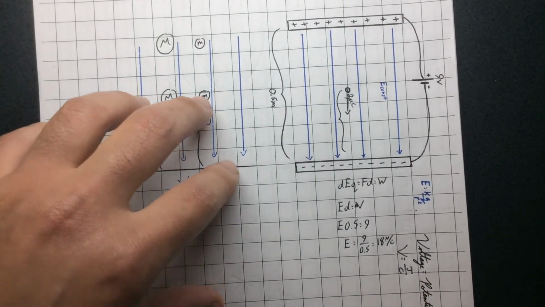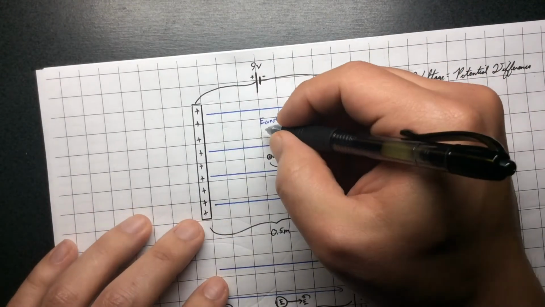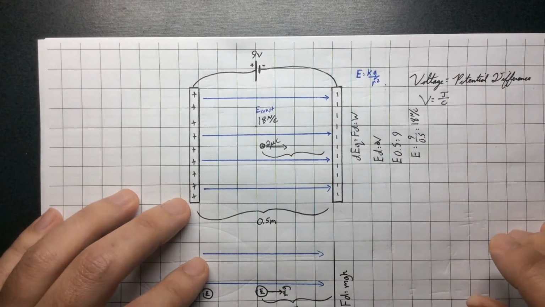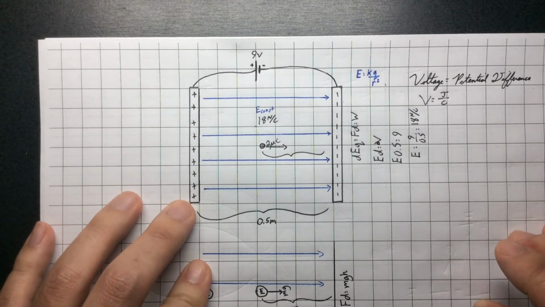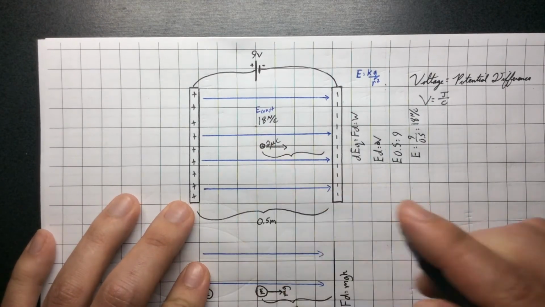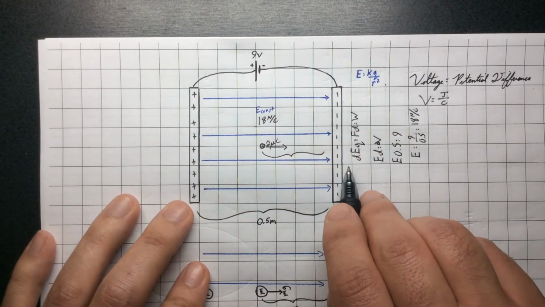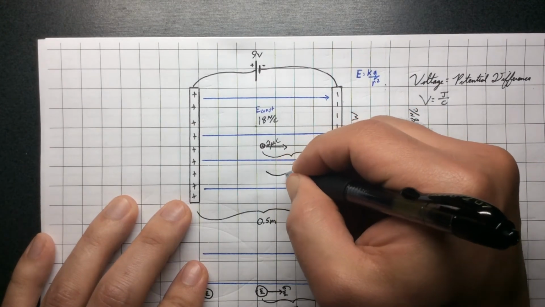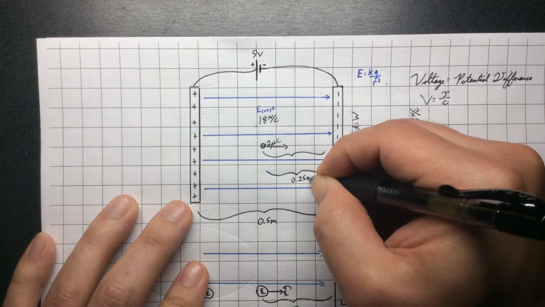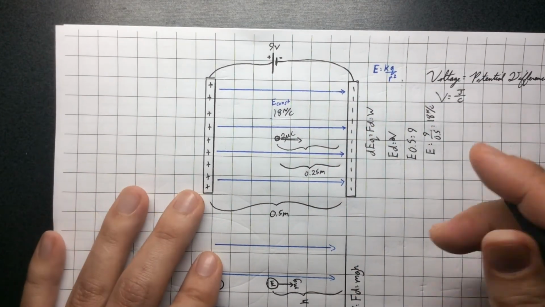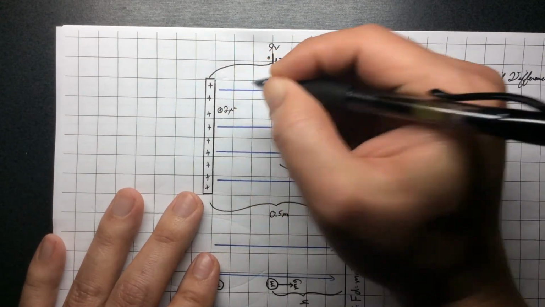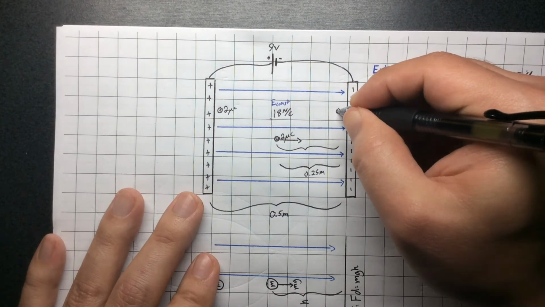So if I go back, I can say, all right, this electric field is 18 newtons per coulomb. That's actually pretty weak, but that's all right. If I place a 2 microcoulomb charge right in the middle, it doesn't have the full distance to go. It only has half the distance to go. It's about 0.25 meters. So what has more energy? If I placed it there, if I placed it over here, or if I placed it down here?